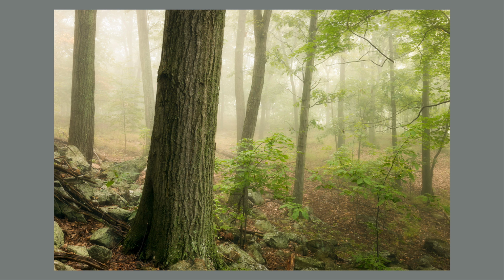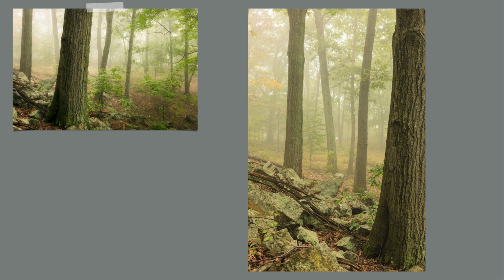So I switched to vertical format and moved a little bit and placed the tree along the edge. And now I have a much stronger composition, at least in terms of what I'm trying to convey. Now I've got a sense of movement from foreground to background. And now the vertical nature of these trees that I mentioned before is much more evident, much stronger. It makes the image much more vertically oriented, creating a sense of the strength of these trees.